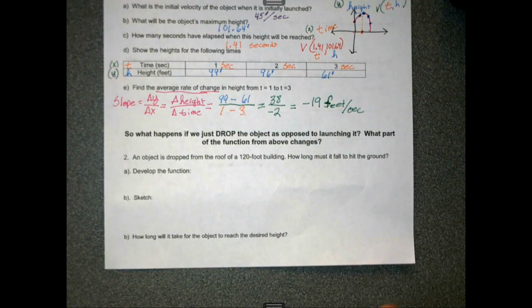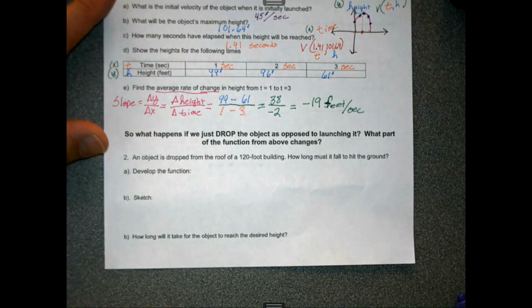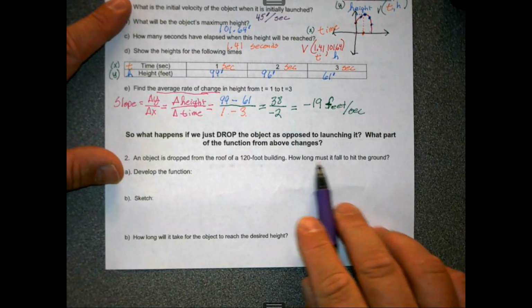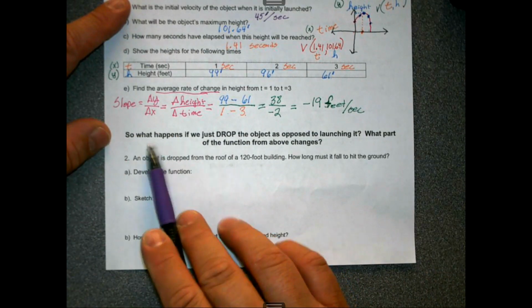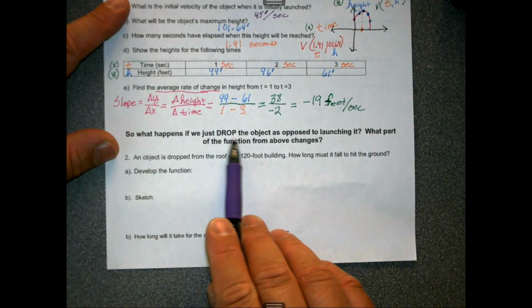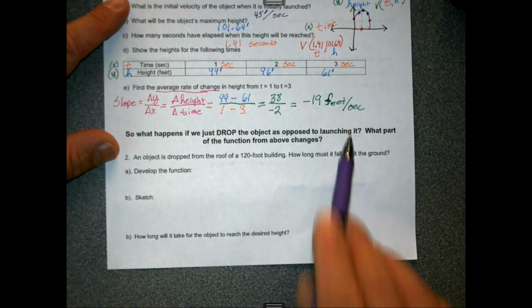All right, number two. An object is dropped from the roof of a 120-foot building. How long must it fall to hit the ground? Oh, they give us a little hint here. So, what happens if we just drop the object as opposed to launching it?